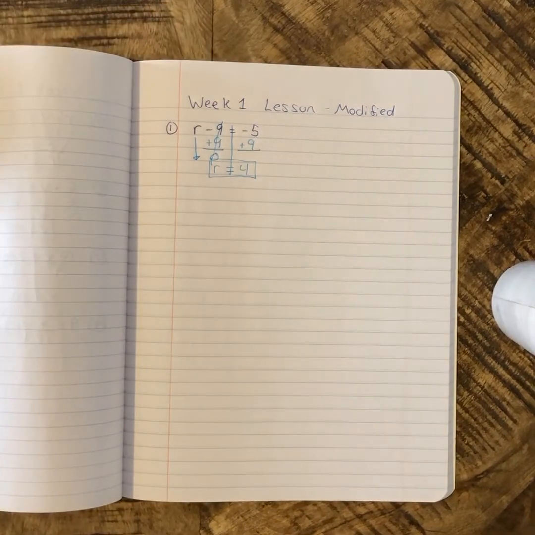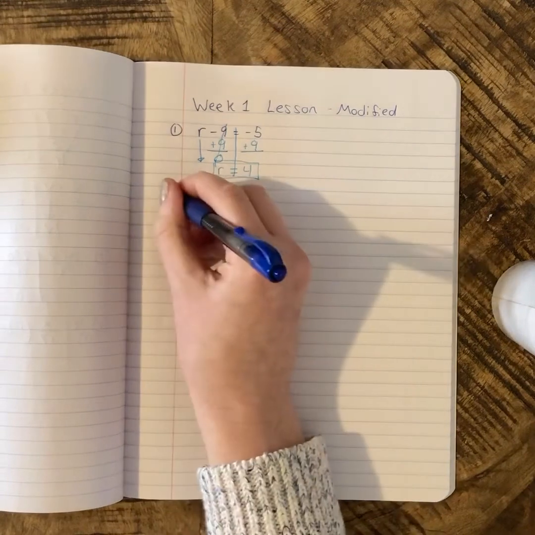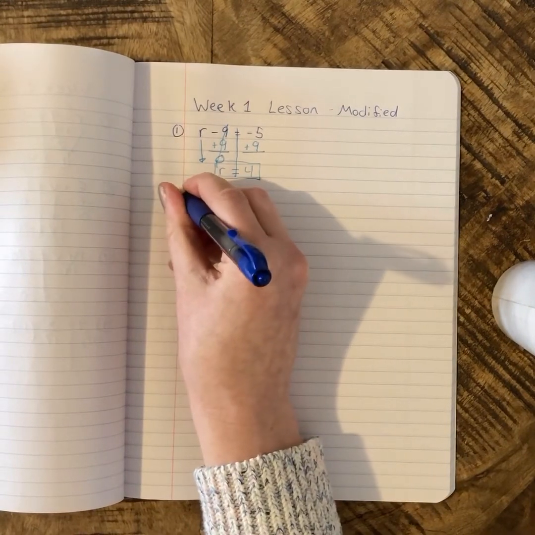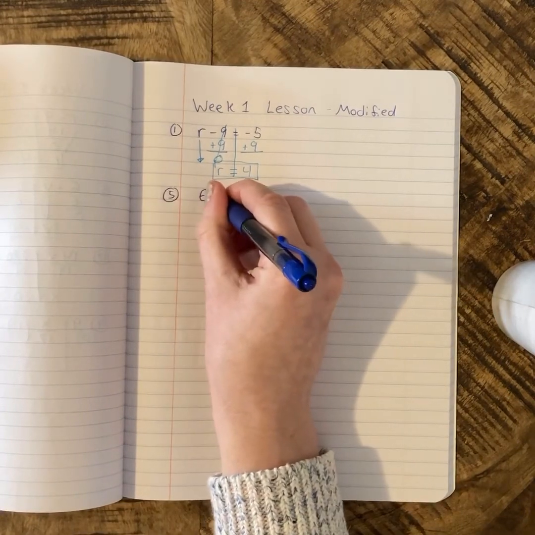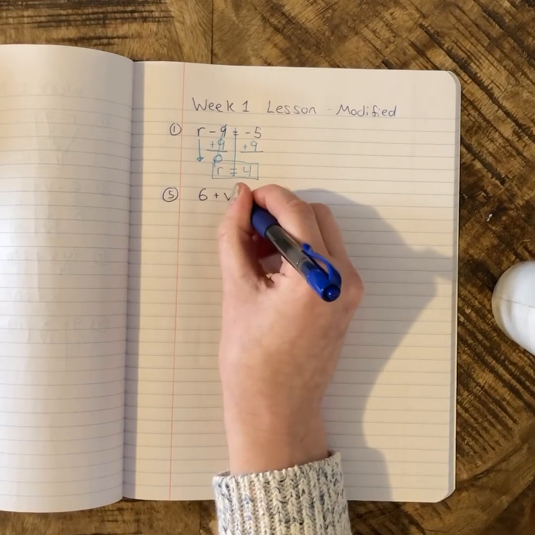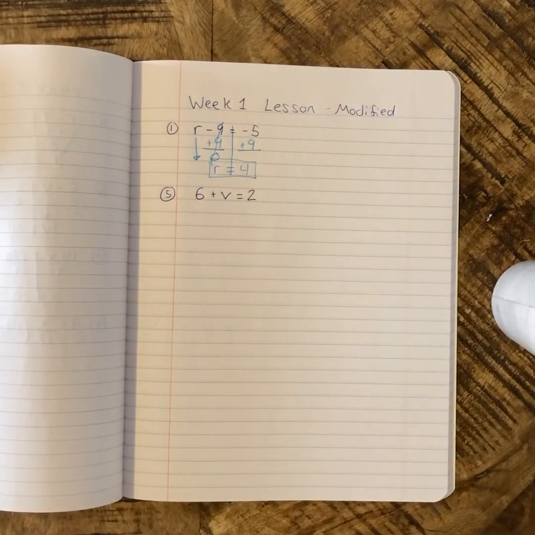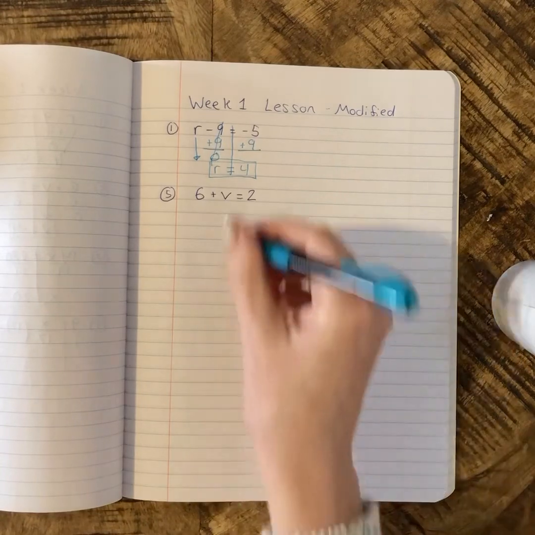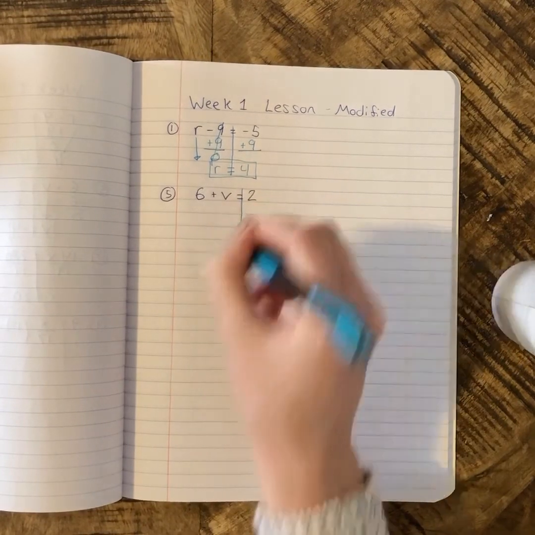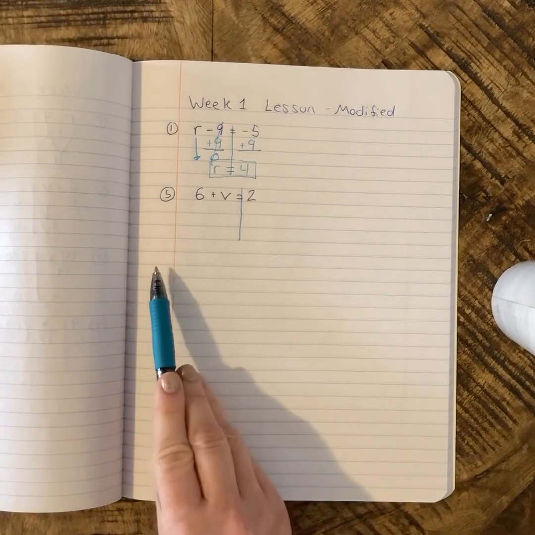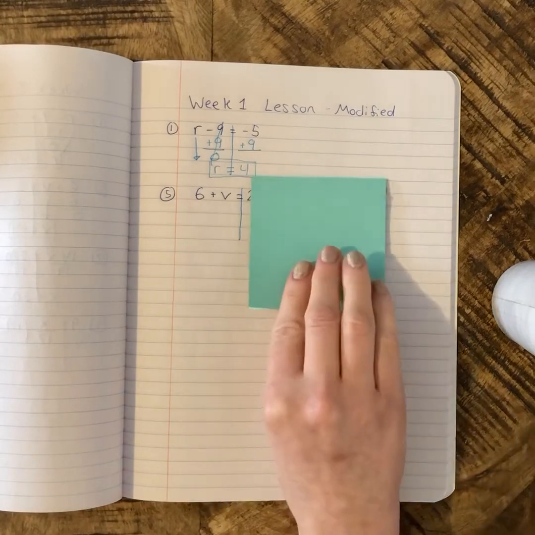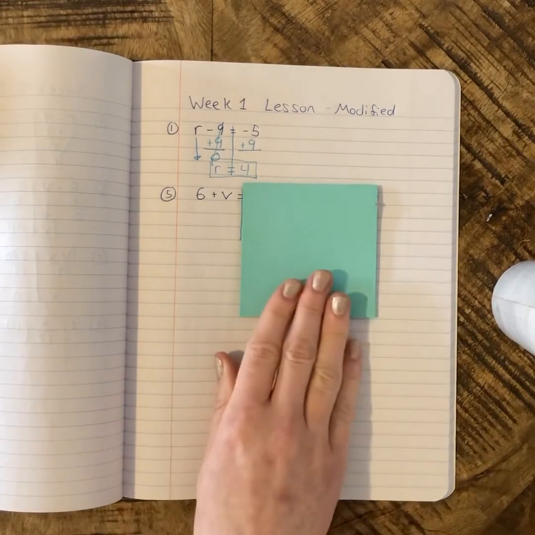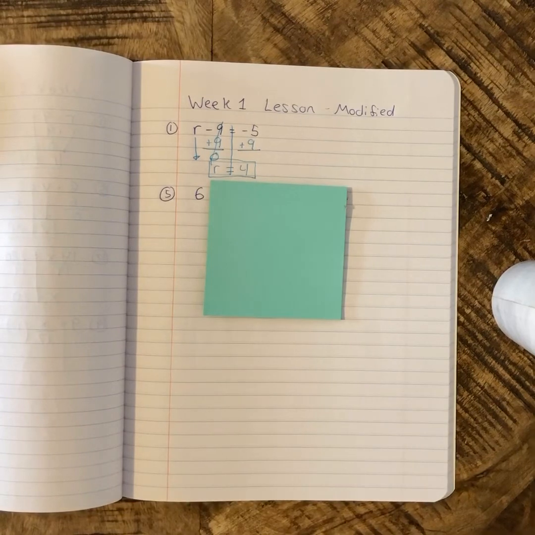To do another example, we can also look at number 5 on this packet. Question number 5 says 6 plus v equals positive 2. When solving this, we can still draw our line down the equal sign to separate the left side from the right side of your equation. I'm still going to look at the side of the equation that my variable is on, and I'm going to cover up my variable. The first thing I need to do is get rid of that positive 6.